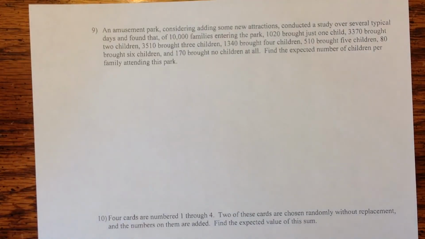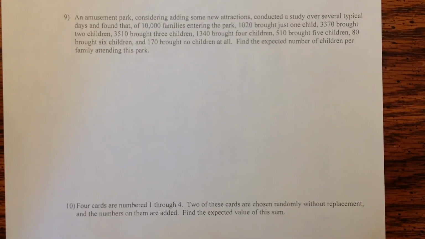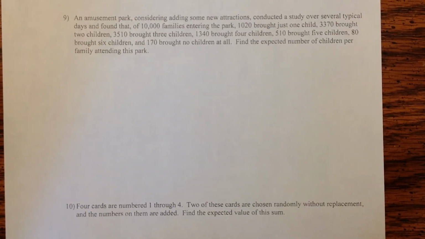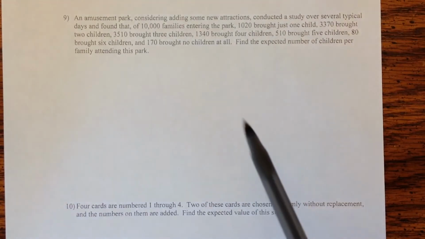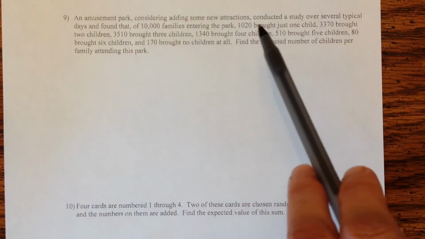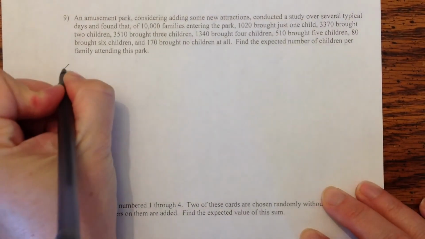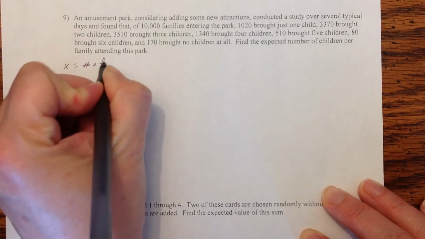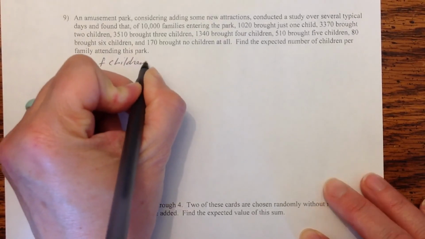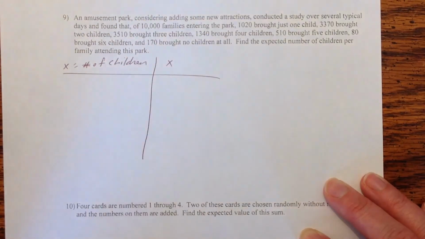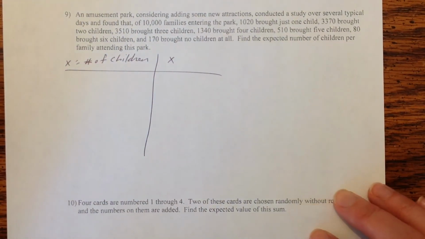Couple more in this section. So we have an amusement park, and they conducted a survey and found on a typical day how many families are entering the park with a certain number of children, right? So there's 10,000 families that they looked at, and they were looking at, well, how many kids did they bring with them? So we need a table. So X is the number of children that the family brought. And P(X) is the probability of that size family.